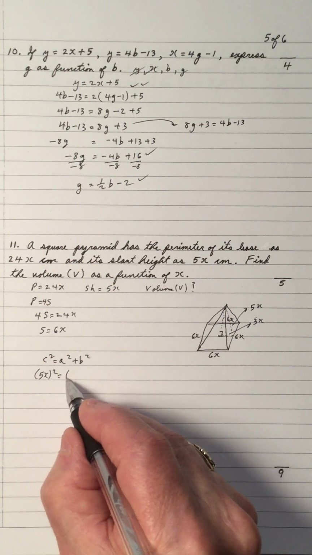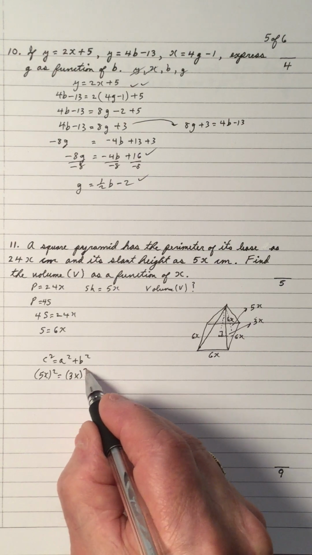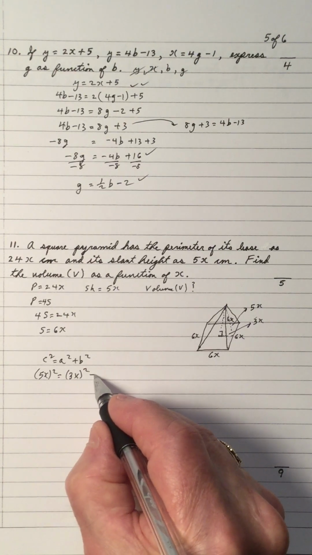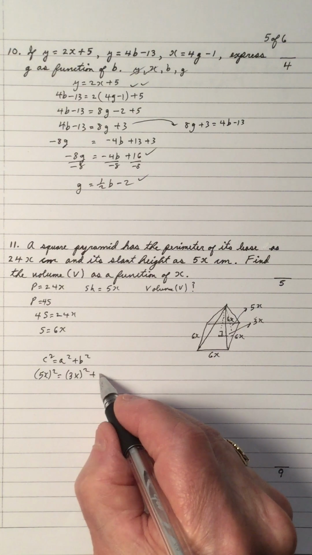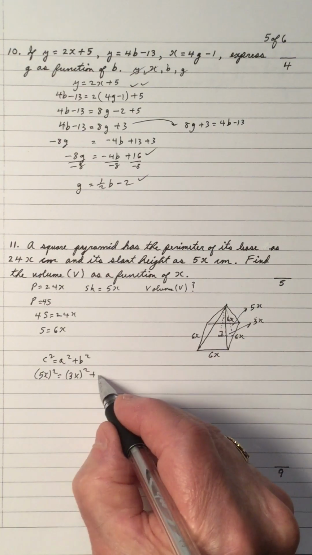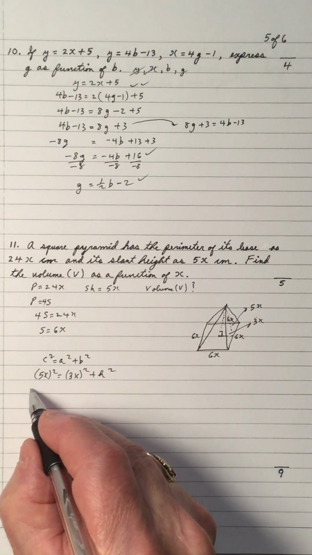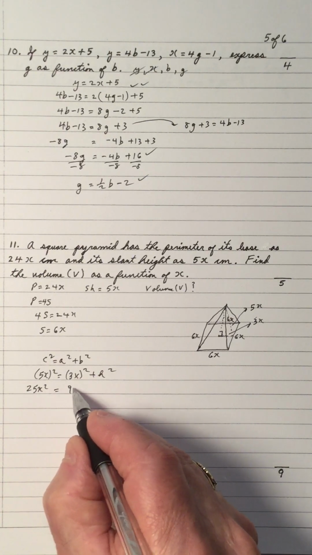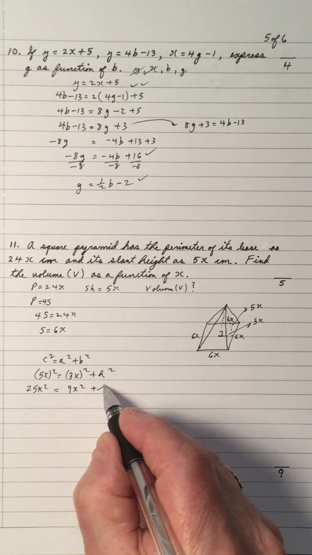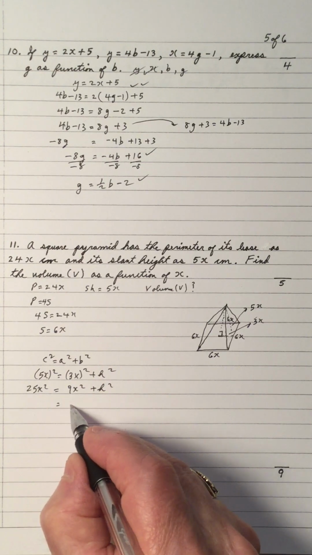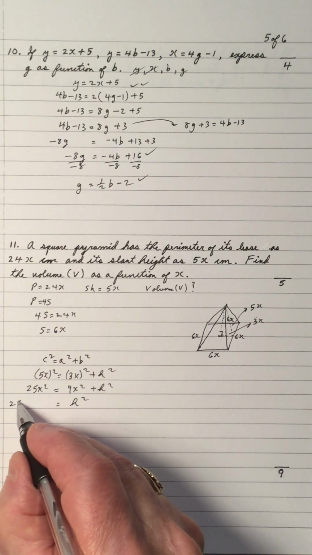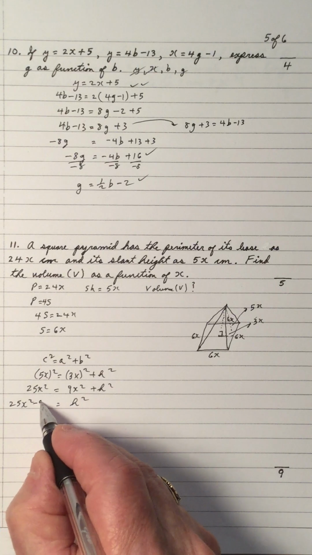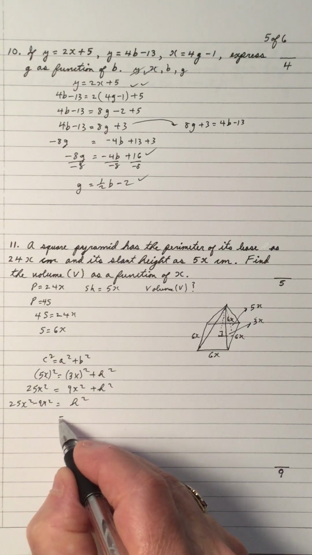A is 3x being squared, and B, not the base, B could be the height, so it's h squared. So that's 25x squared equals 9x squared plus h squared. Leave the h squared there, 25x squared minus 9x squared.